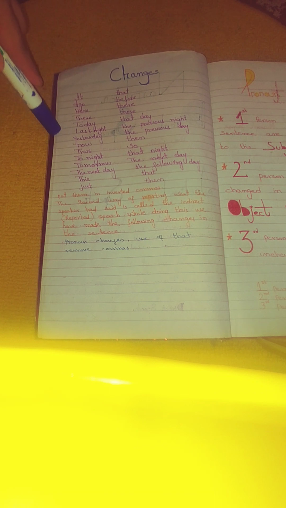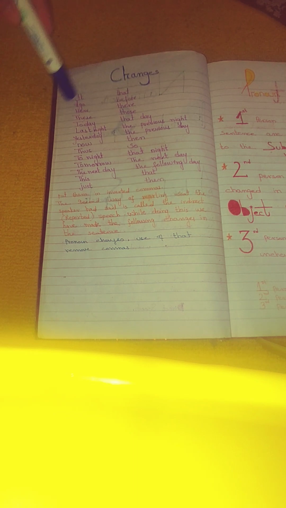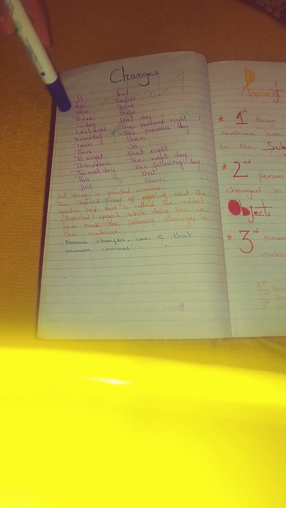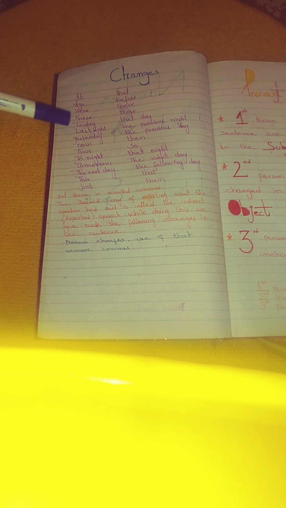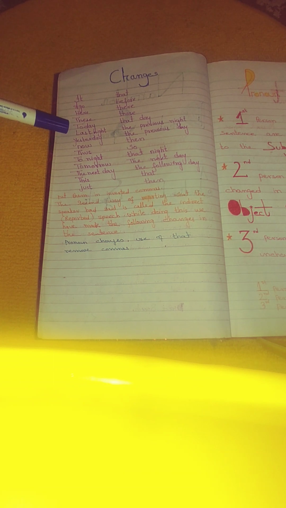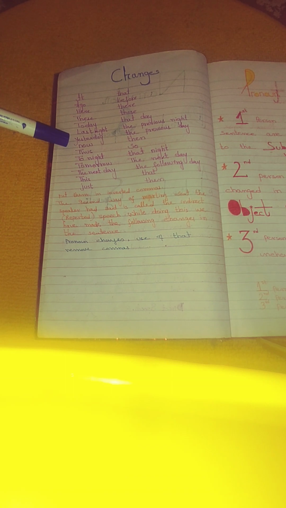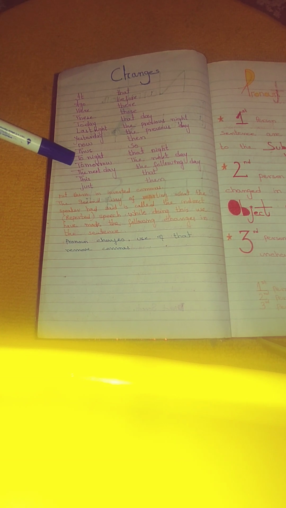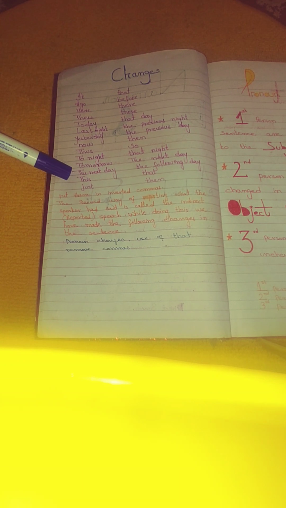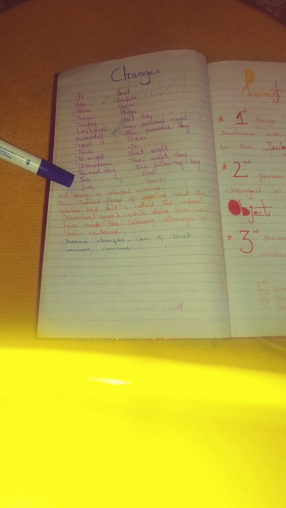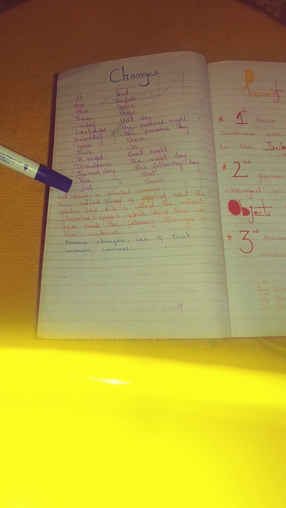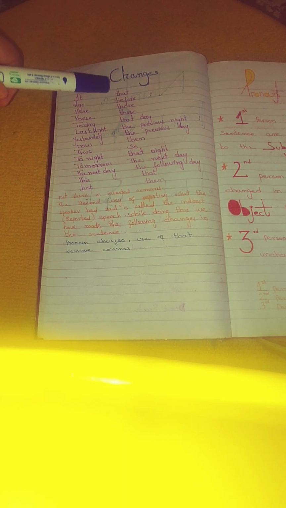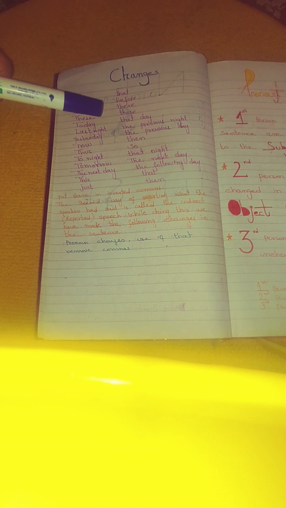These are the changes that we have to keep in mind while changing direct speech into indirect. It will be changed into that. Okay? Ago will be changed into before. Here into there, these into those. Today will be changed into that day. Last night will be changed into the previous night. Yesterday, the previous day. Now, then. Thus, so. Tonight, that night. Tomorrow, the next day. The next day will be changed into the following day. This will be changed into that. Just will be changed into then. So these are the changes that we will make in indirect speech while changing direct speech into indirect.